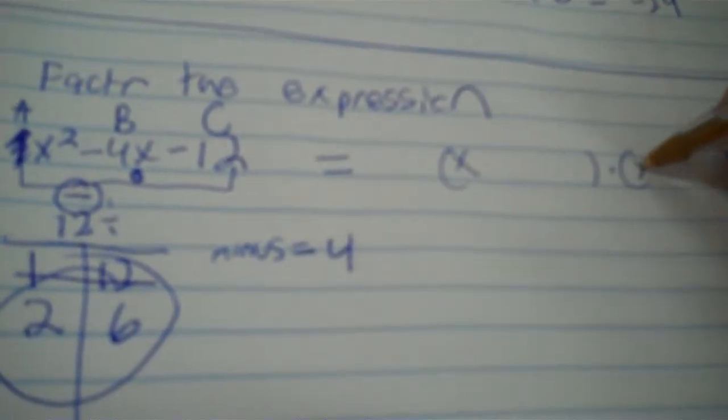Now, if your a is a 1, and it will always be on this assignment, you can ignore the 1, and you just go x, x, and then put 2 and 6. Now, what signs do we put? Well, look in front of your b, the middle number. It's a minus, so that means the bigger number has to be minus.